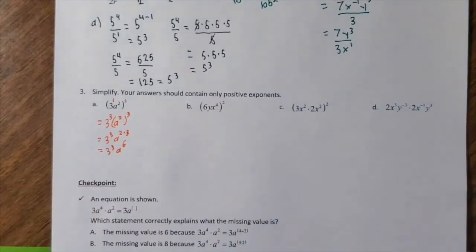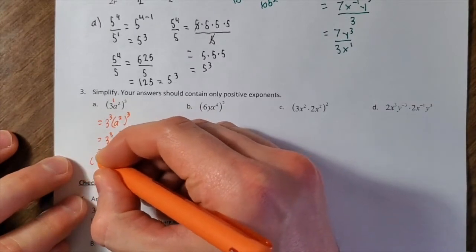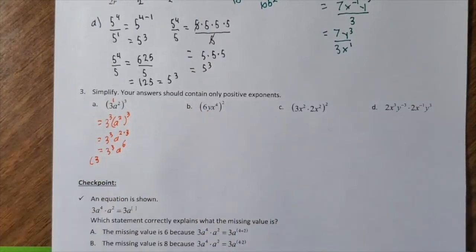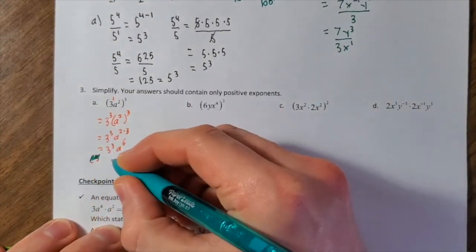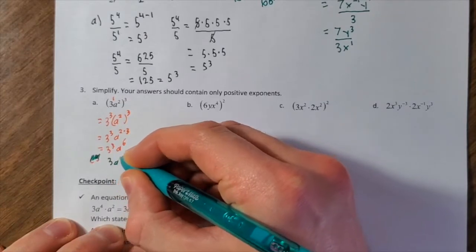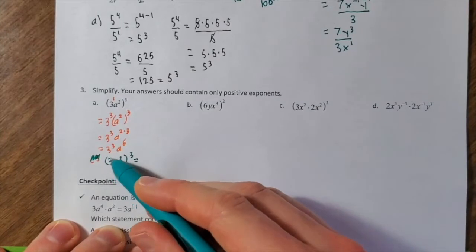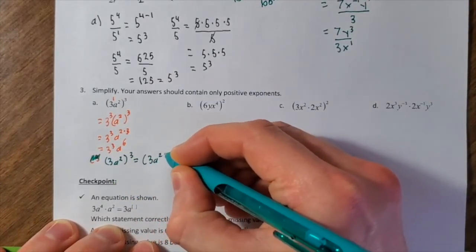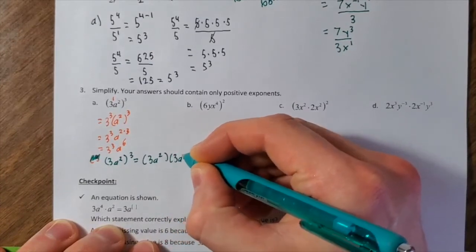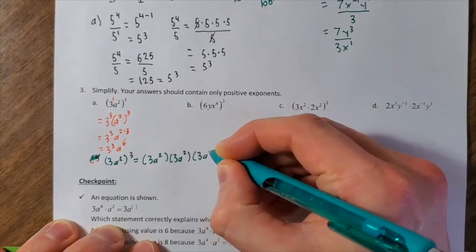And I'm going to write this one out the long way too, just so we can see what's happening here in another form. So if we have, I'll do this in a different color, make it a little more clear, we have 3a squared to the third power. Well, what that means is we're taking everything inside our parentheses here and multiplying it together 3 times. So we'll get 3a squared times 3a squared times 3a squared.